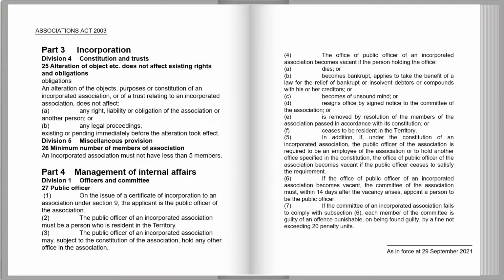Division 5. Miscellaneous provision. 26. Minimum number of members of association. An incorporated association must not have less than 5 members.